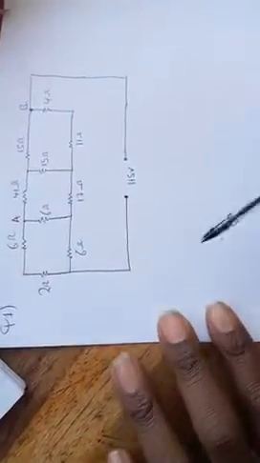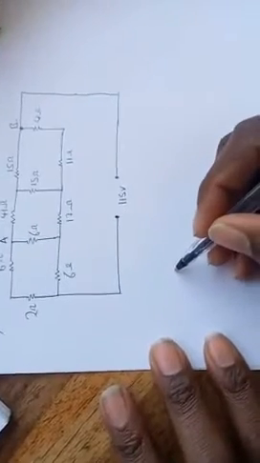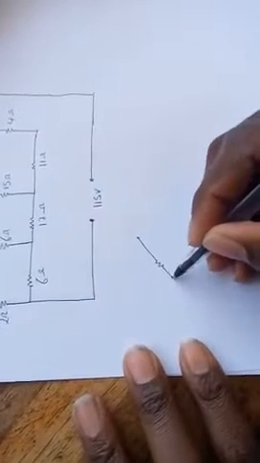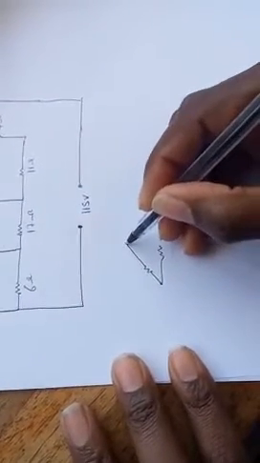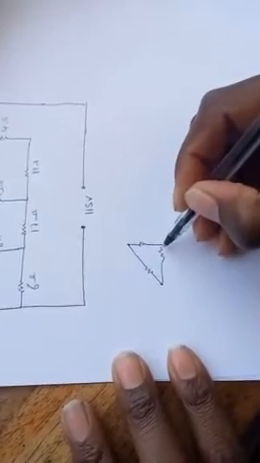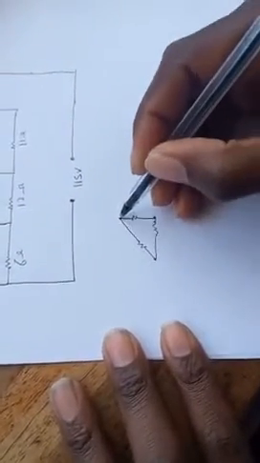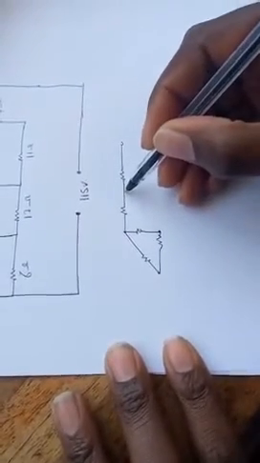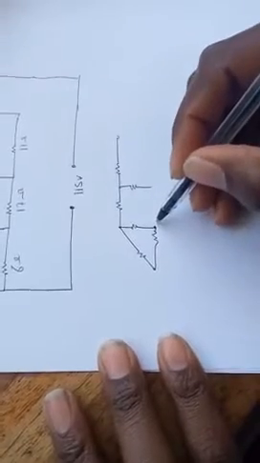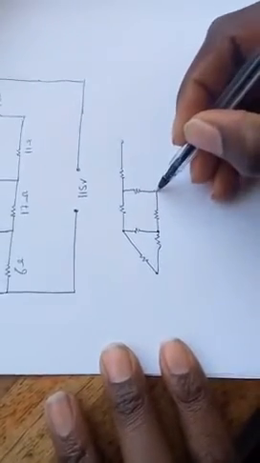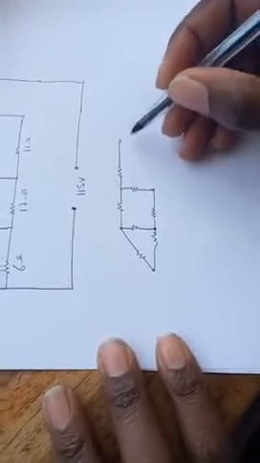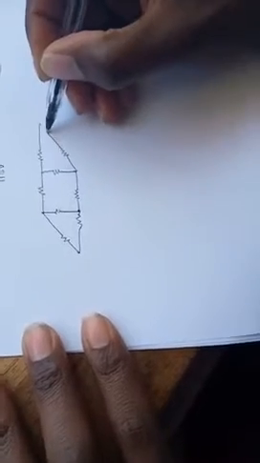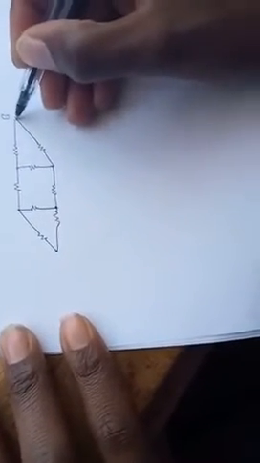So it can be drawn like this, with point A, a 6, a 4, and a 17 there, our load resistor. There is B.